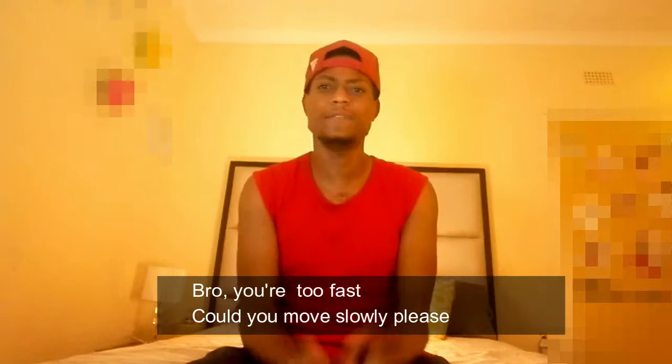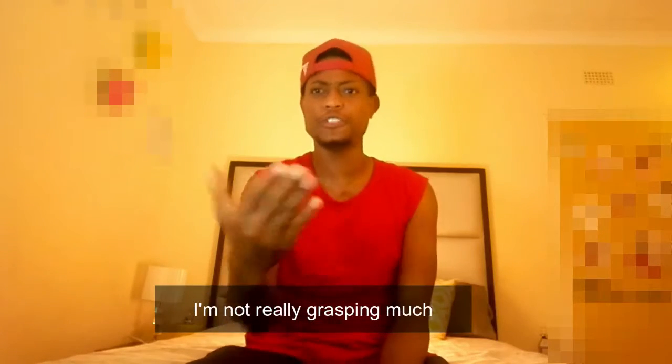Number 3, shutter speed. Okay, I know most of you guys are thinking, können Sie bitte etwas langsamer sprechen? Ich verstehe nicht. Look guys, I only have a minute.